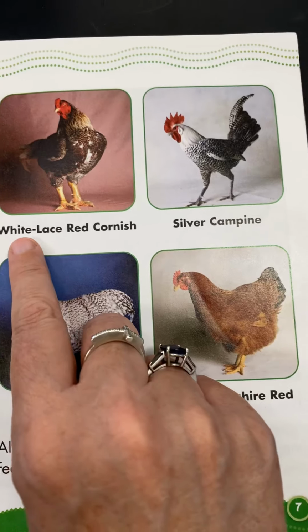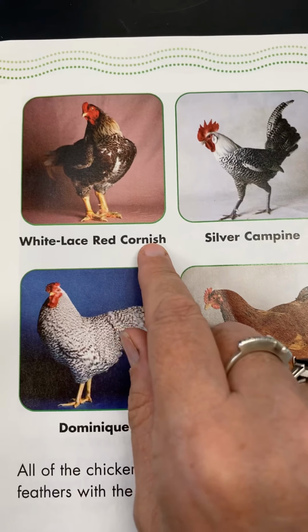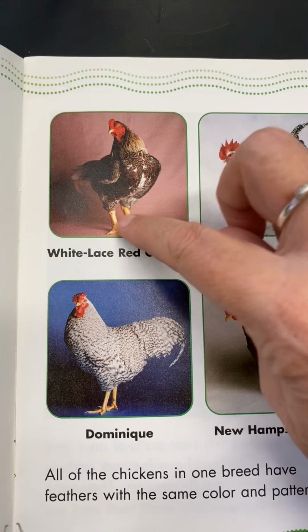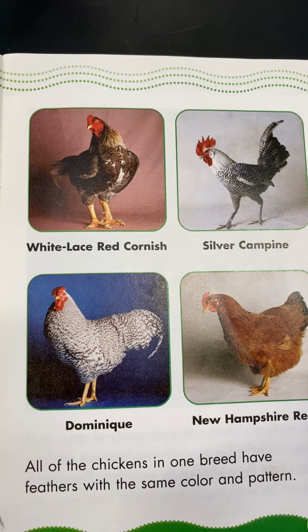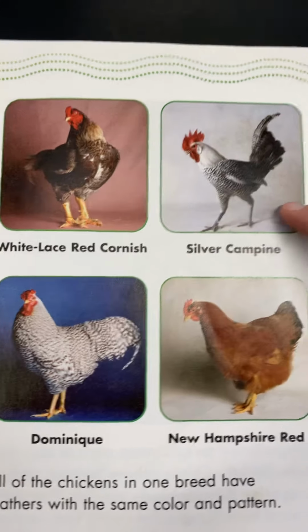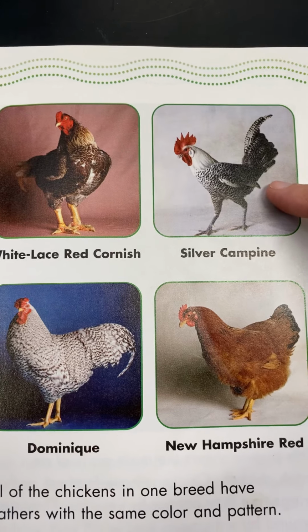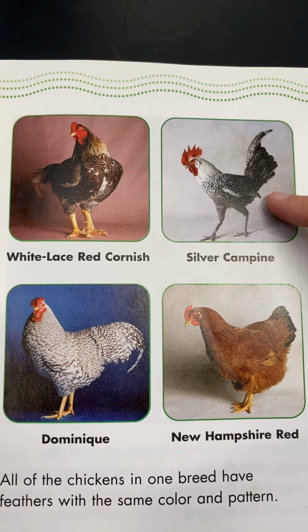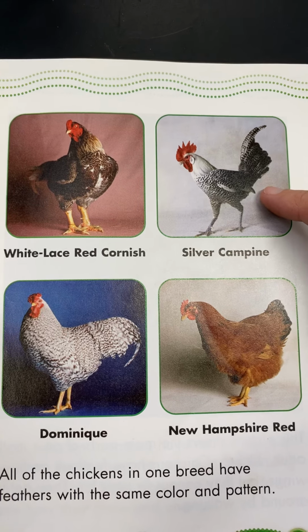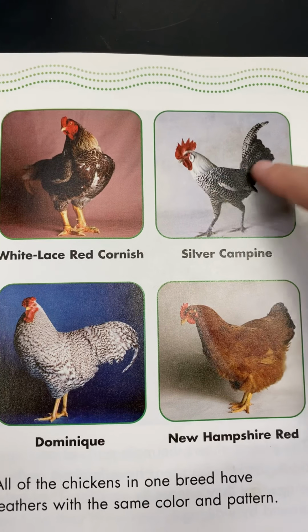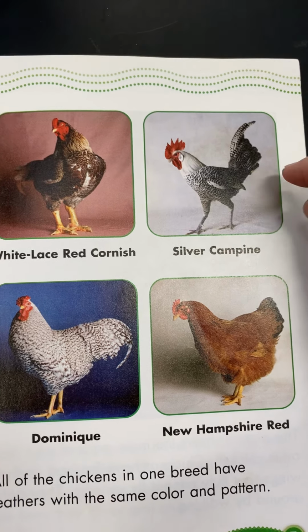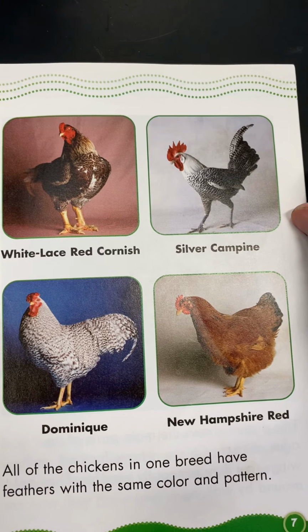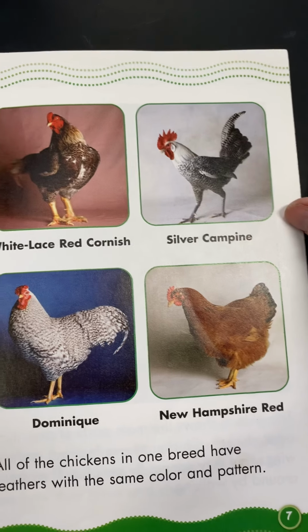Over here we have white laced red Cornish, and they have really powerful big legs. Very strong legs and dark feathers. Here we have an interesting chicken. This is called a silver campine chicken, or campine, not really sure. But it's got some really pretty black and white feathers, so that it looks kind of silvery. And really pretty white feathers on its head, and really fancy tail feathers.